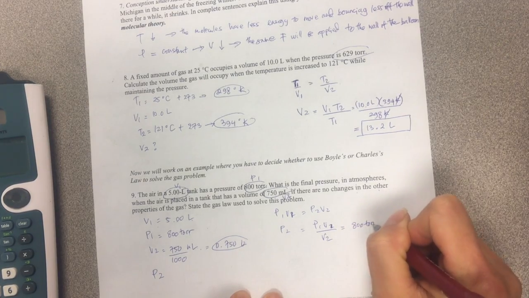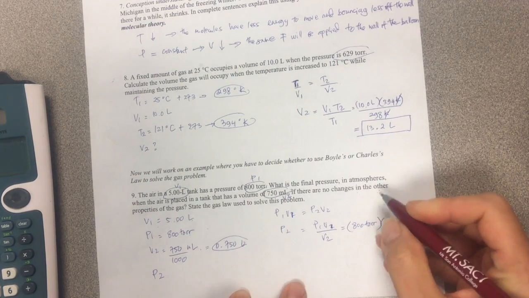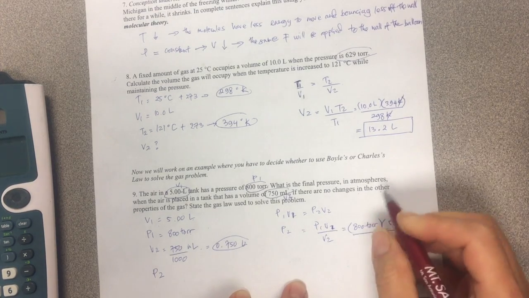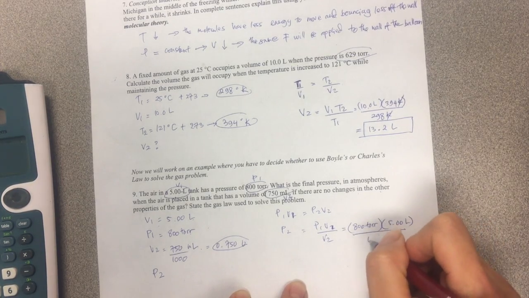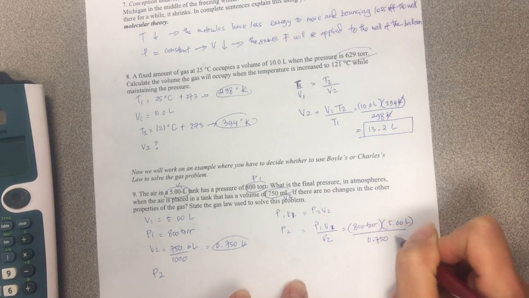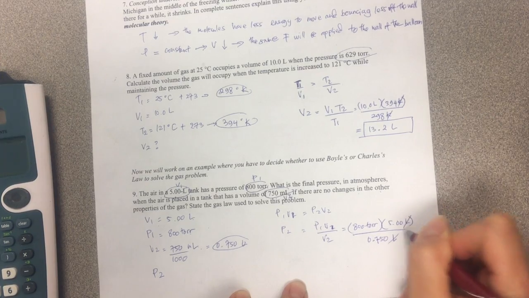800 torr multiplied by 5 liter divided by 0.750 liter, liter cancels out.